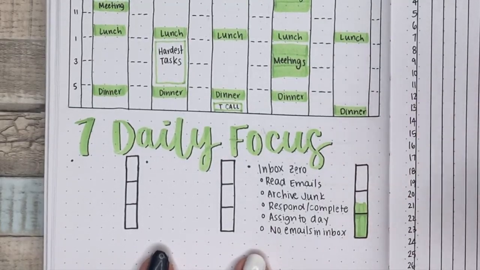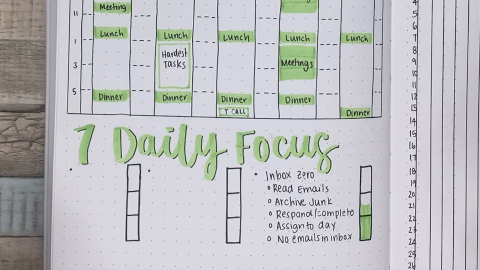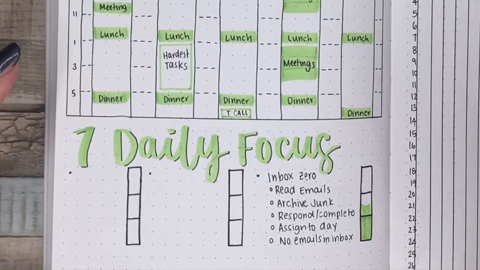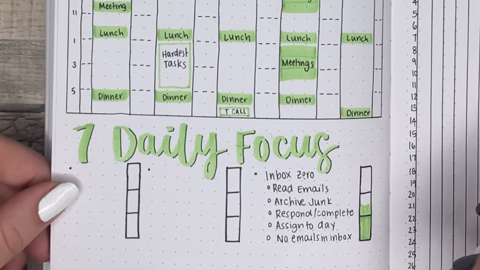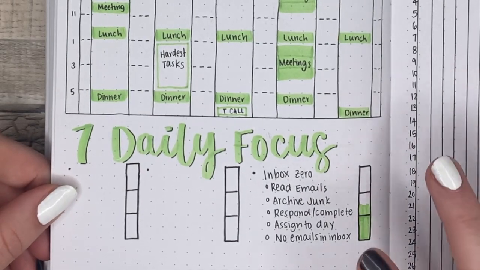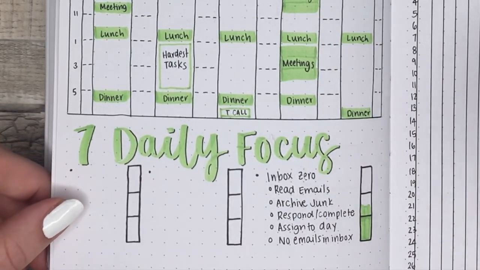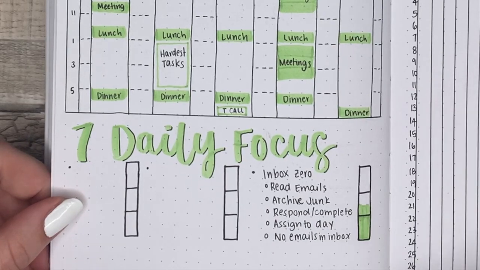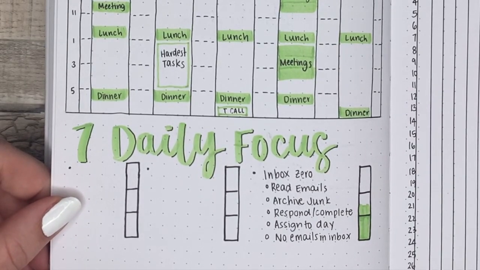Number 7 is a daily focus. So if you do daily sections, I think this could be a really helpful tool for your priorities. A lot of people have a couple of priorities in a day, right? You have like 3 to 4 maybe priorities.